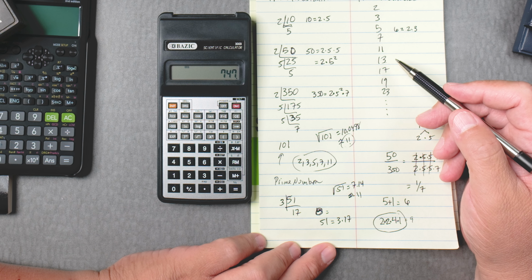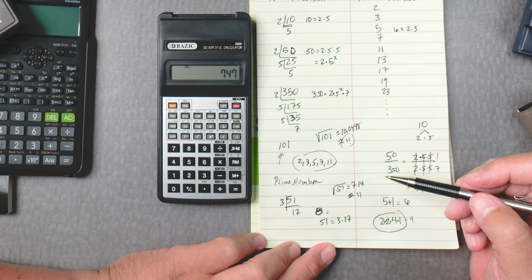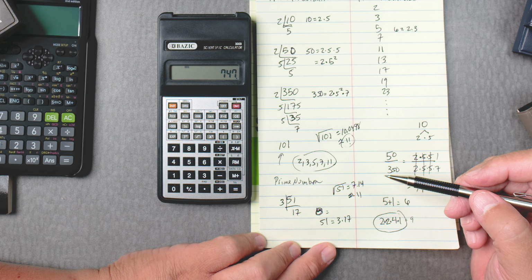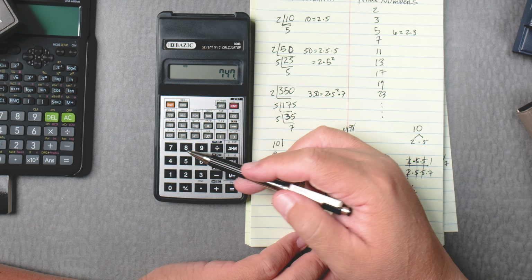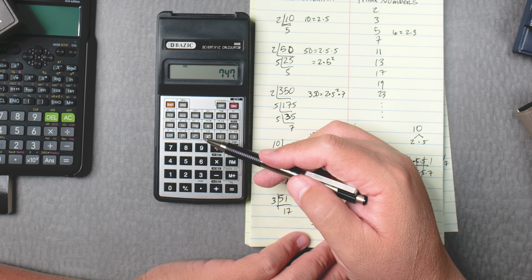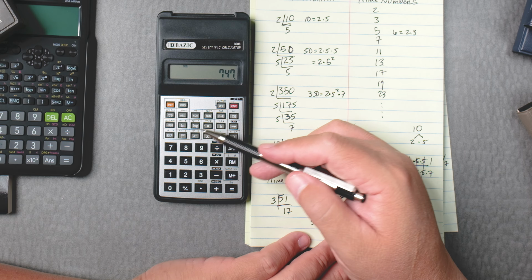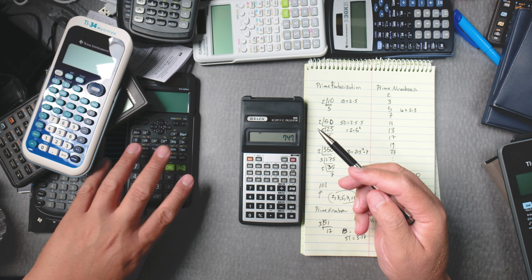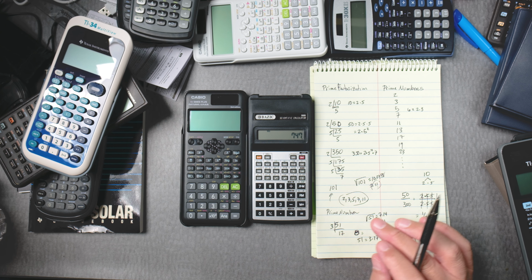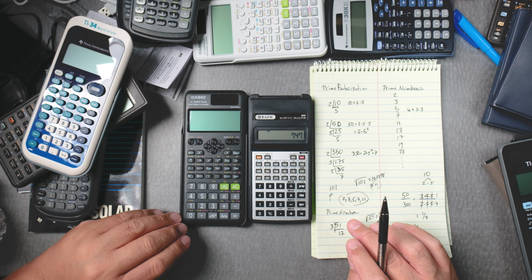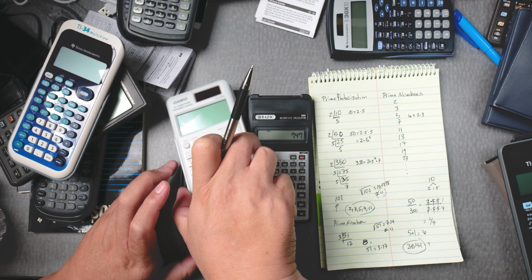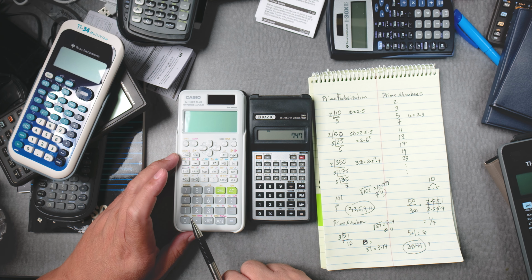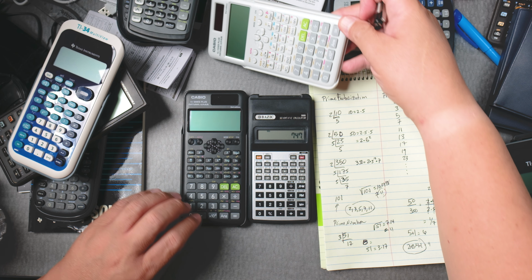Okay. So again, be aware that this calculator does not have a function for prime factorization. If you're looking for a calculator that does, the Casio FX-300ES or the Casio FX-115ES does the prime factorization for you.